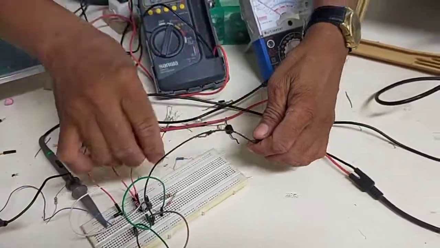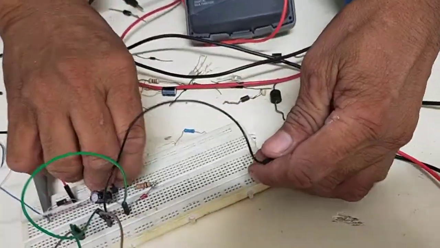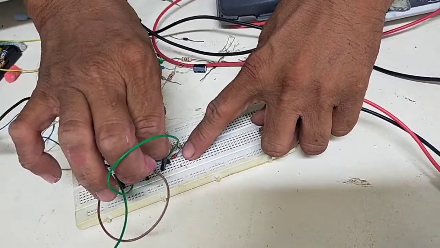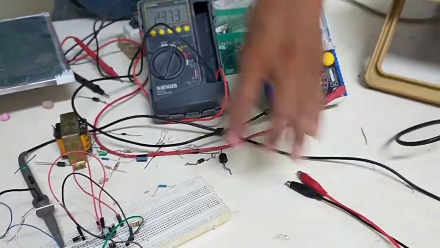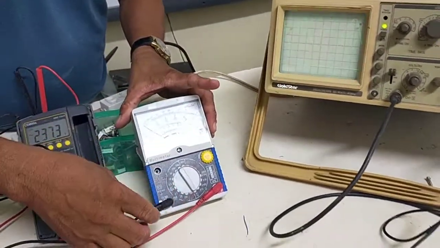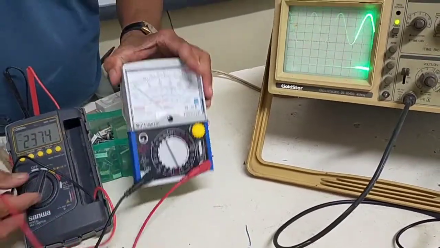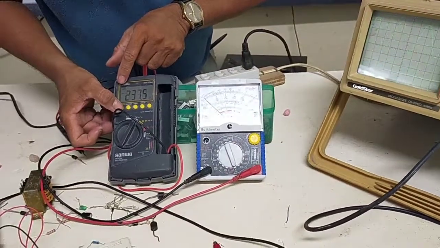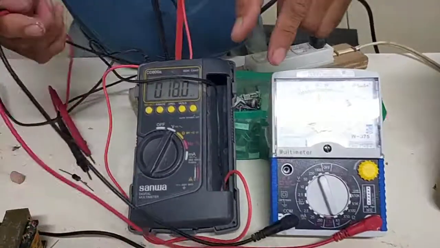Let us now connect. This positive is connected here and the negative is connected here. So, let us now measure the voltage at the output using this voltmeter. Set it to DC.